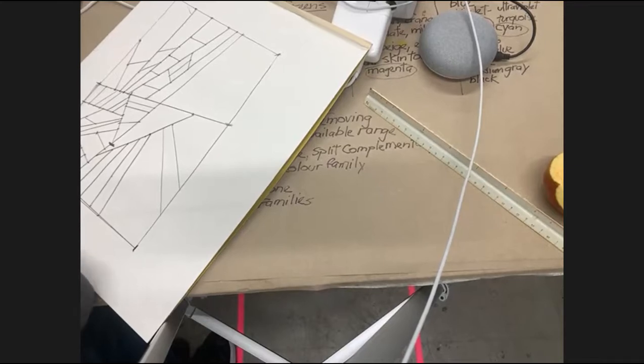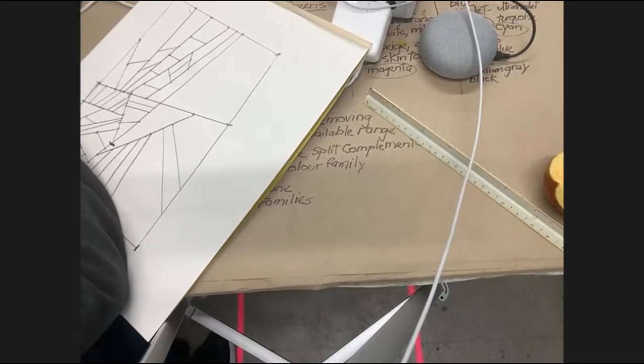So one thing I want to mention as well for Lucy and Mina, this is where the whole thing comes in of color trends. Color trends, as you know, come and go.